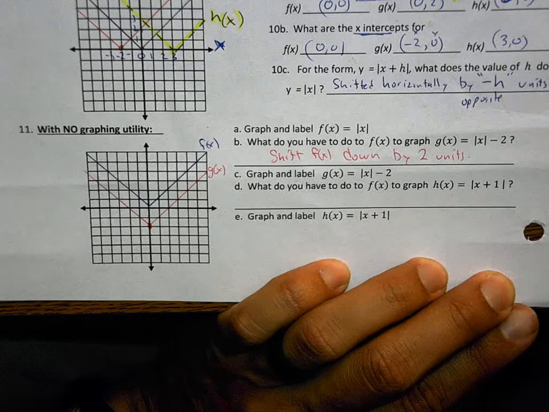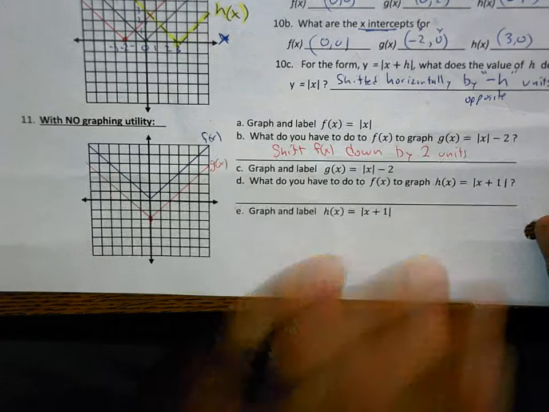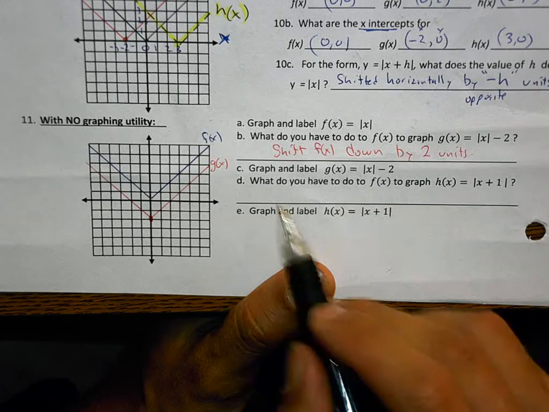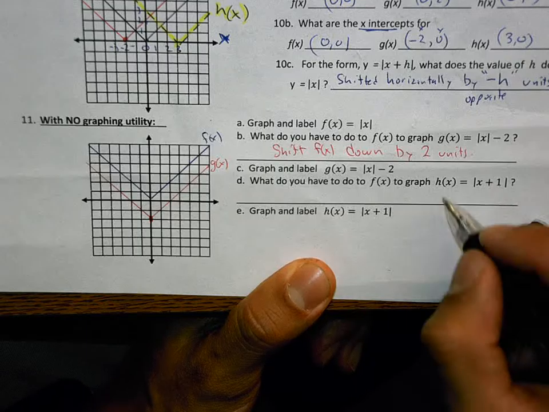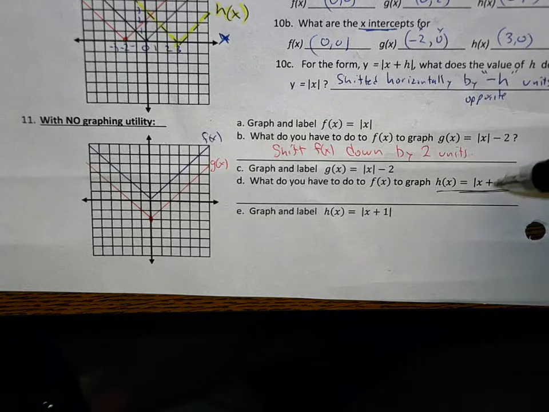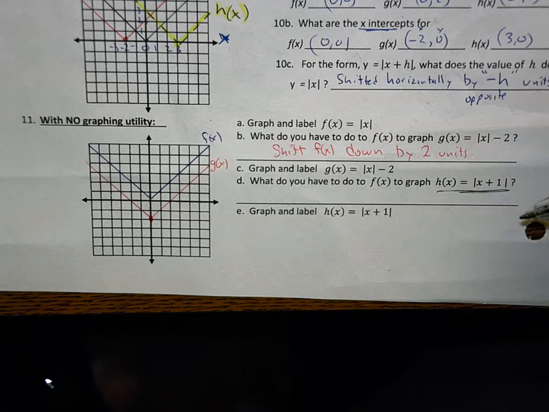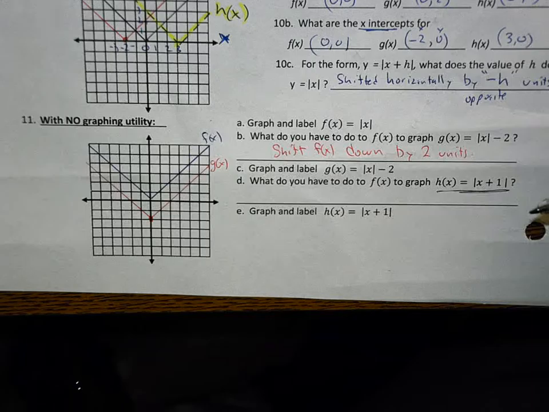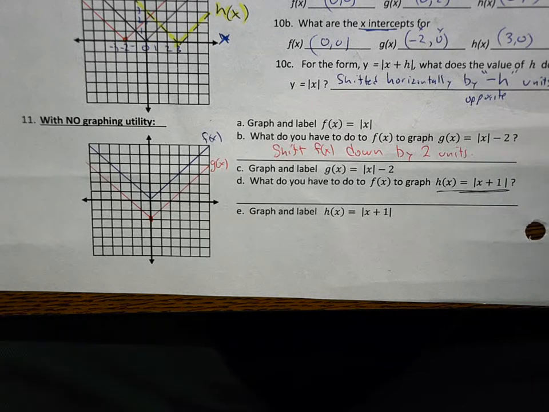Very small. So the next one, we've done part C. What do you have to do to f of x to graph h of x is equal to the absolute value of x plus 1? This time the plus 1 is inside the parentheses, or inside the brackets. Do you know which way this is going to shift it? If you do know, tell the person you're sitting next to, please.